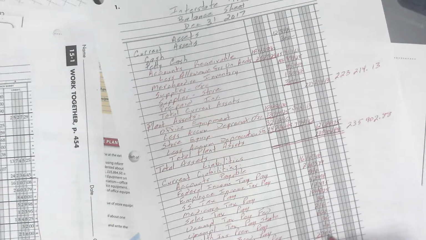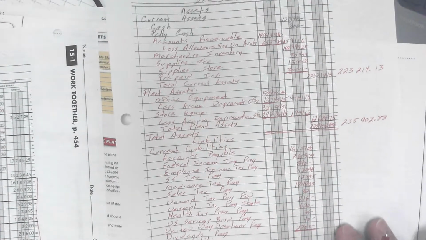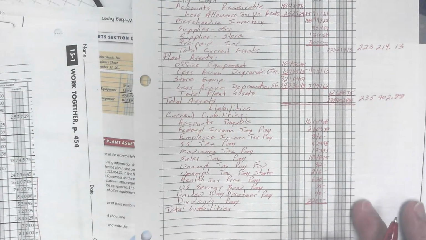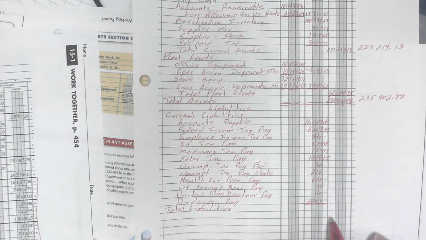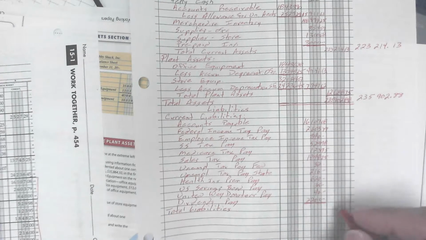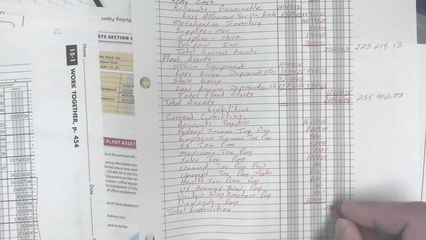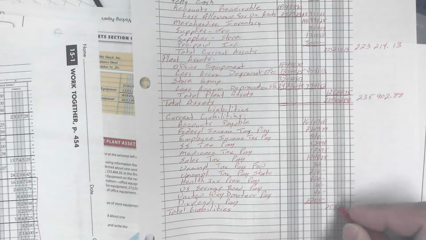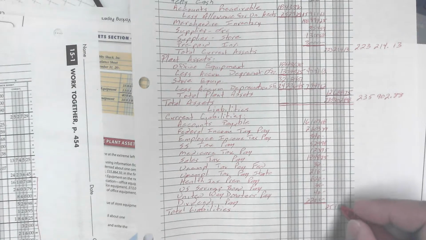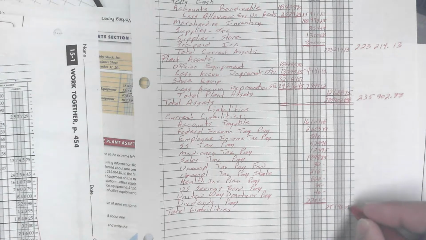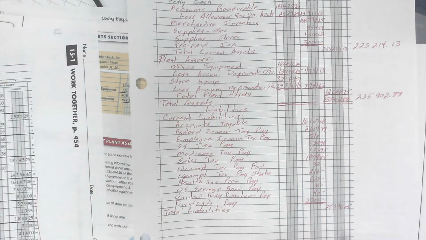Put a line here. And I went ahead and added it all up, so you should come up with $25,196.05.